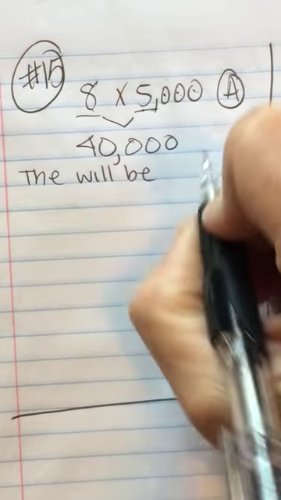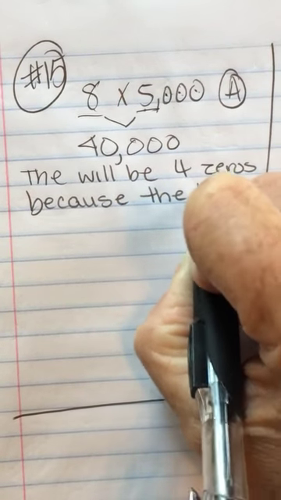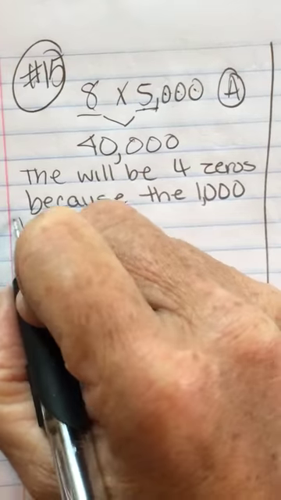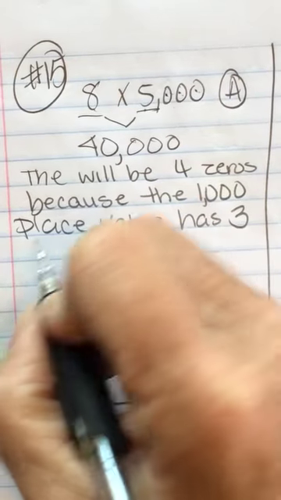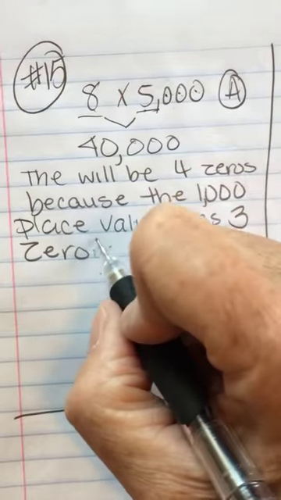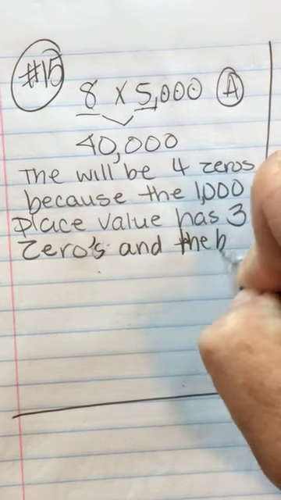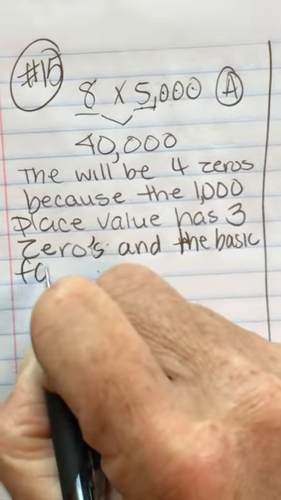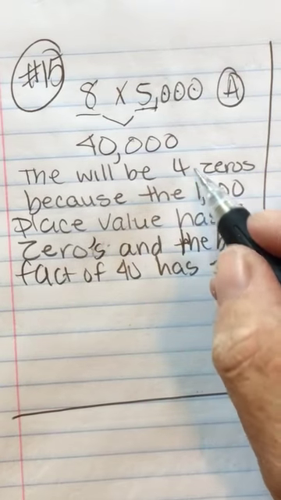And here's why. There will be 4 zeros because the thousands place value has 3 zeros, and the basic fact of 40 has 1. 3 plus 1 equals 4.